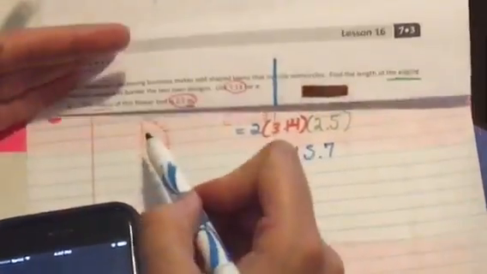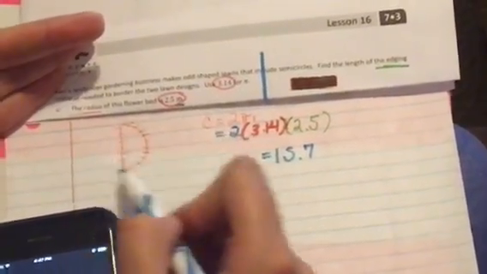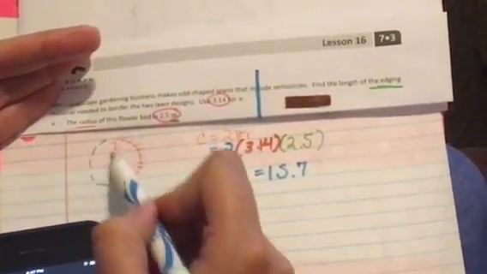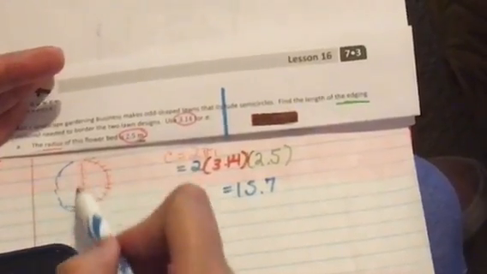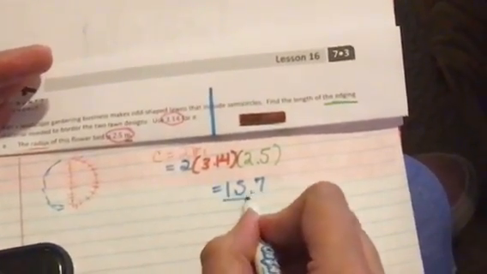We just worked out the circumference of a whole entire circle. But if you look at this, does this look like a whole entire circle? Probably not. So, since this is only half of a whole circle, this is only half. So now we have to divide this by 2.